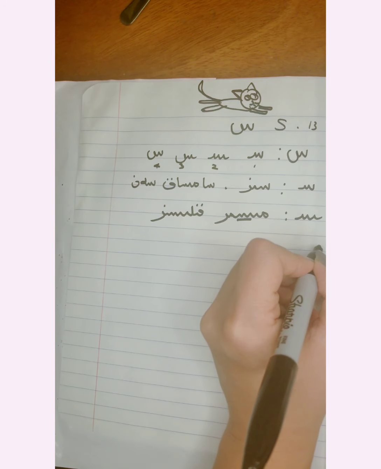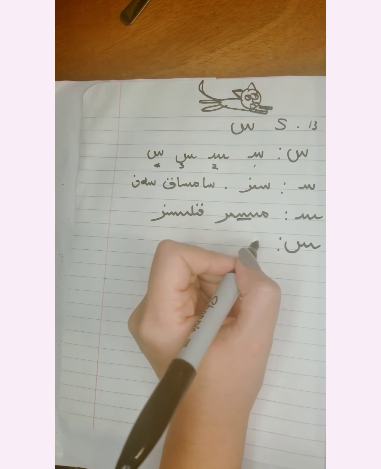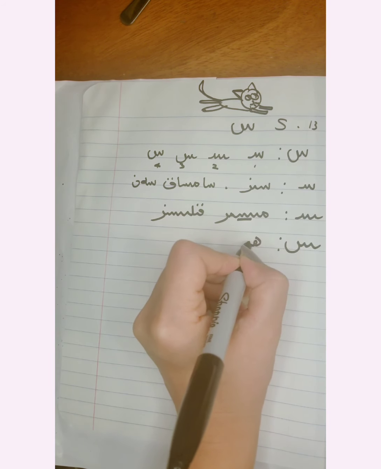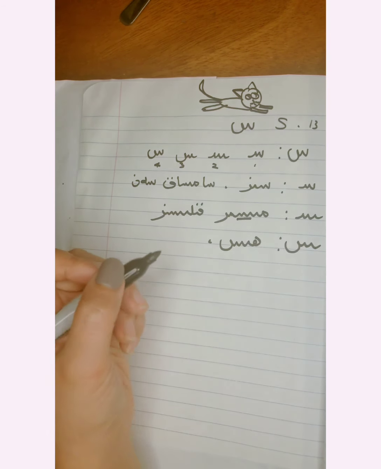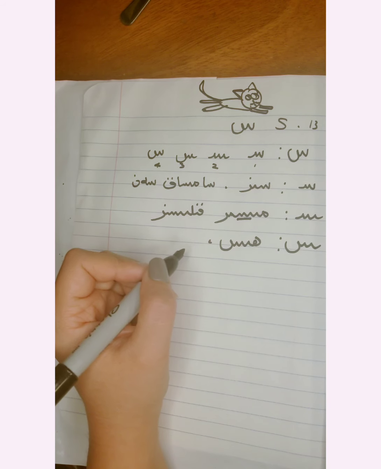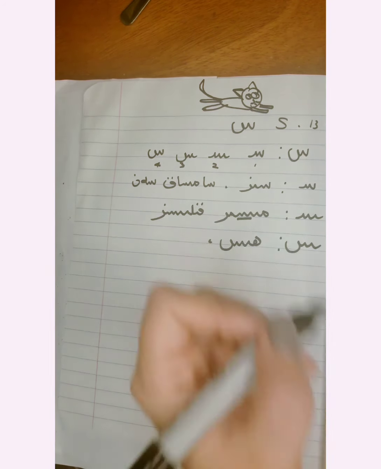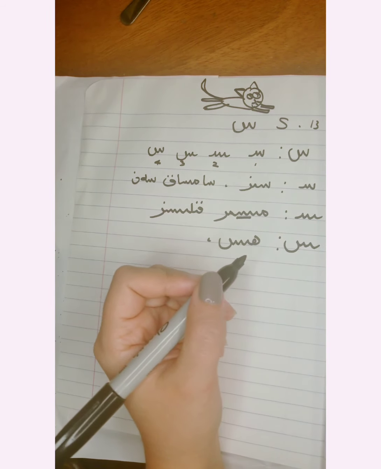And back connecting form is feeling, is English, like intuition or something like that. And what else? We have a lot of front connecting, like yasin, like sad, ras.